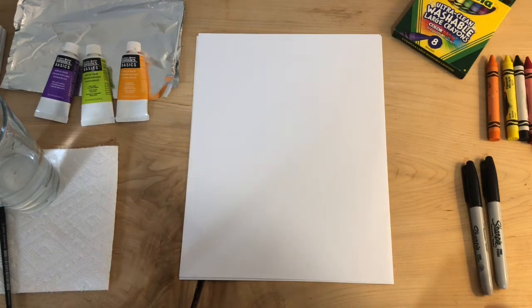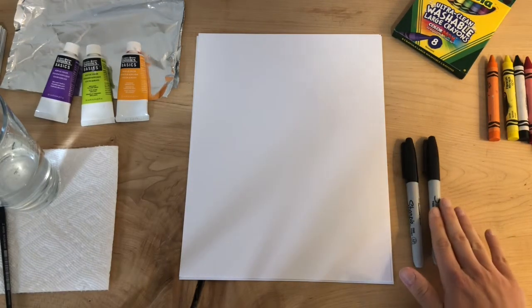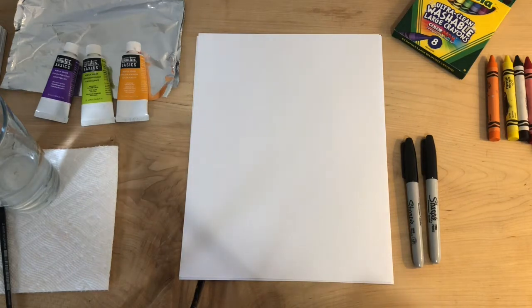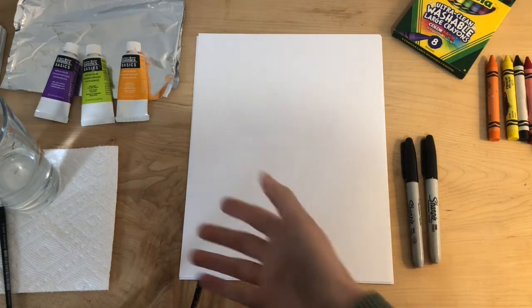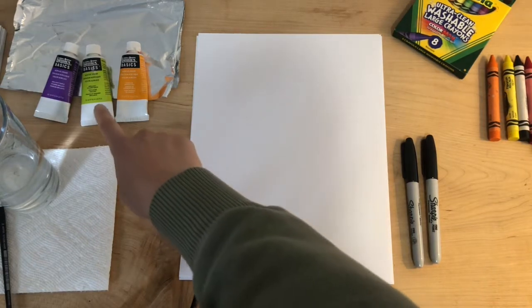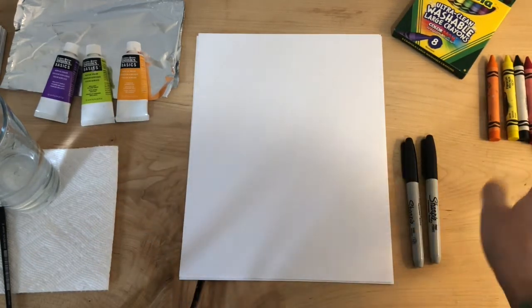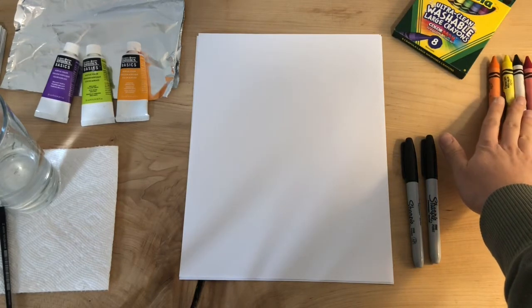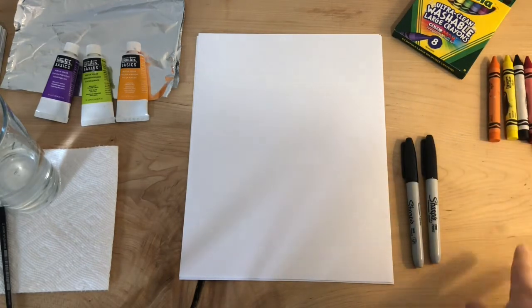Okay, so what you'll need for this project is something to draw with, and if you have coloring materials, that's great. Today I'm going to teach you how to use the paint. I'm going to be painting in my building these 3 colors. And like I said, you can just use the coloring materials if that's what you have, whether it's markers, crayons, or colored pencils.